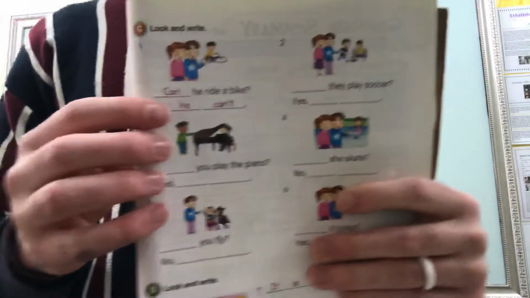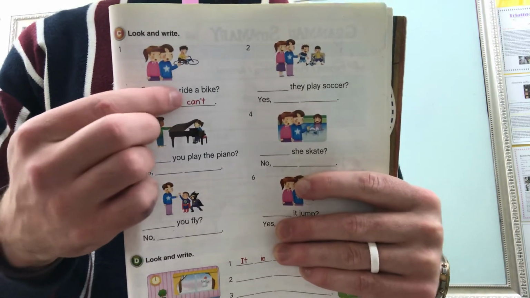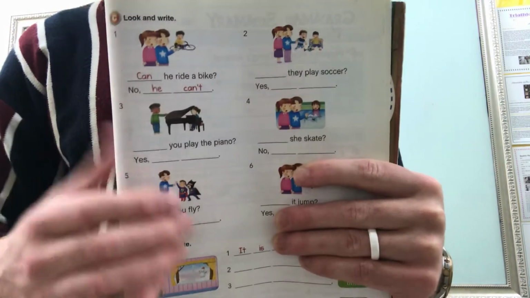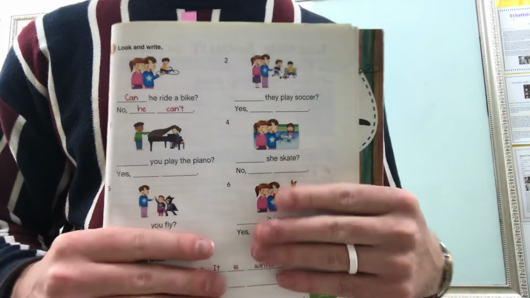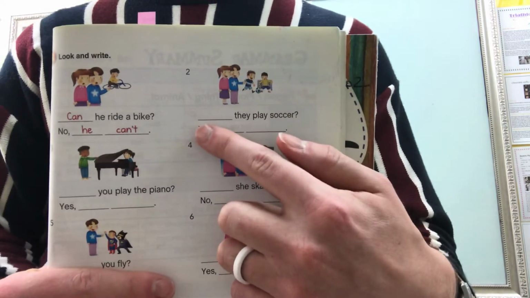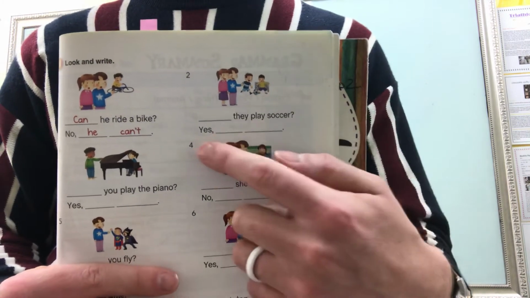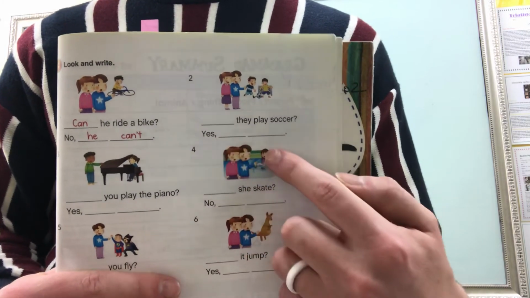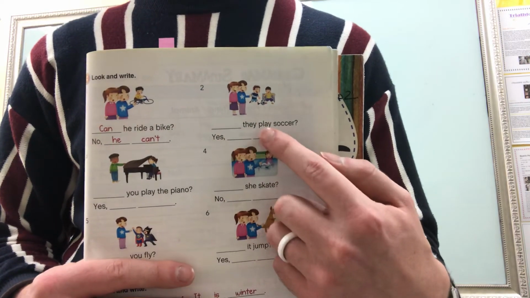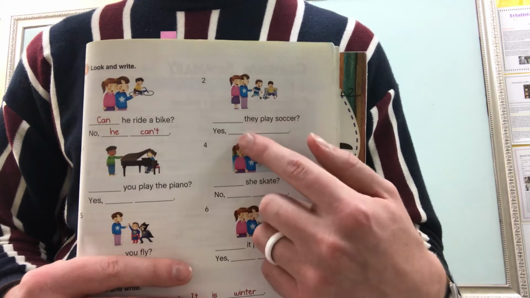If we look at C, look and write. Can he ride a bike? No, he can't. So this is really easy. Look at the people. So can they play soccer? And they can, so we say yes, they can. So that is the answer for number 2. Can they play soccer? Yes, they can, because we're using they.